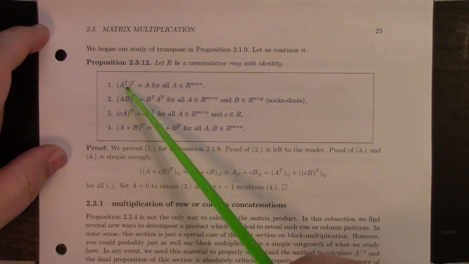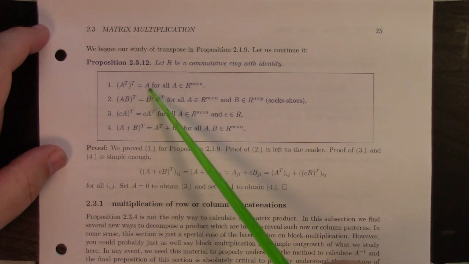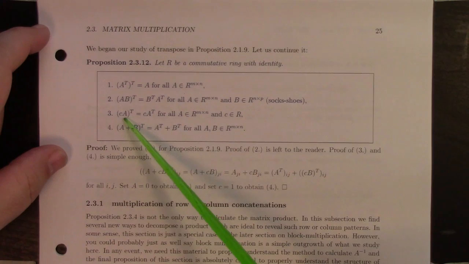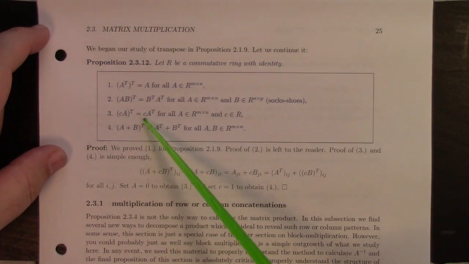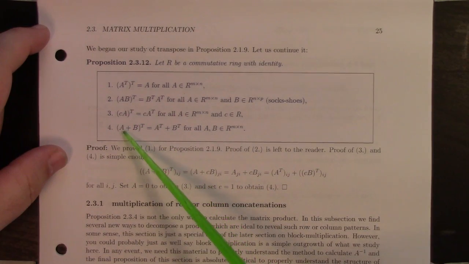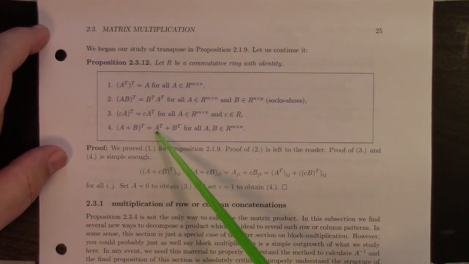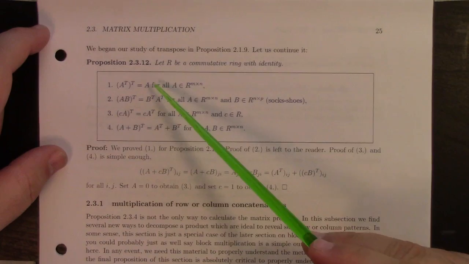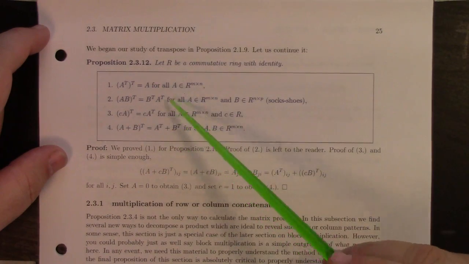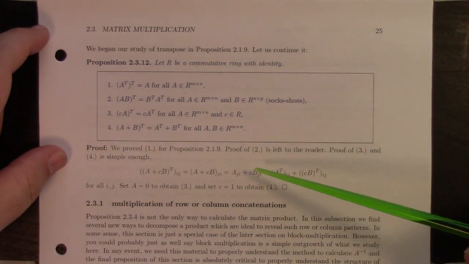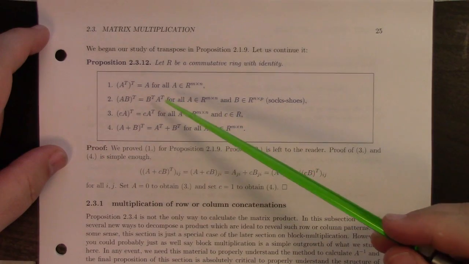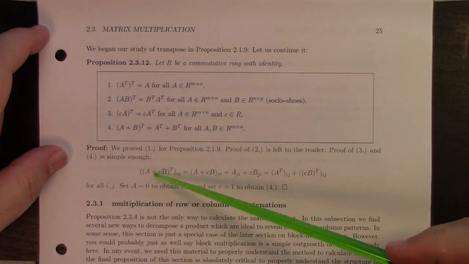So this is another property of transpose, like the transpose of the transpose is the matrix again. If we have a constant times a matrix, it's the constant times the transpose of the matrix, and also the transpose of a sum is the sum of the transposes. So everything in here except for 2 is really easy to prove. And here's the proof; I think I'm proving both 3 and 4 simultaneously here.